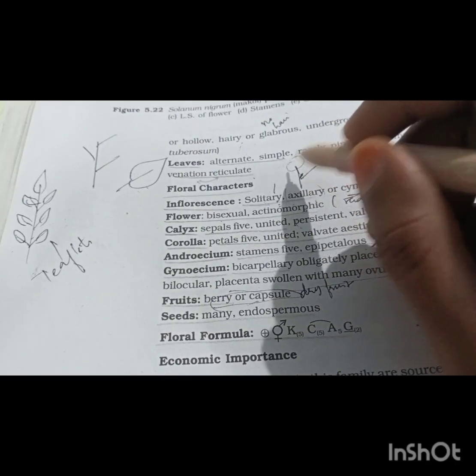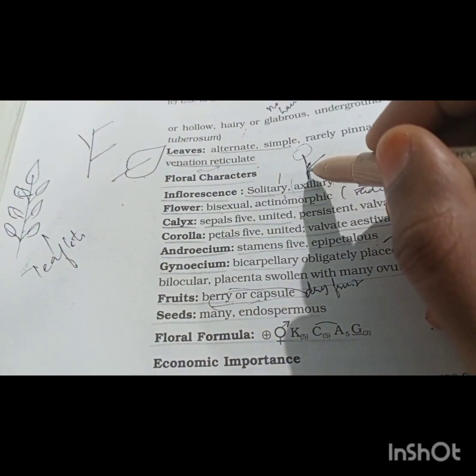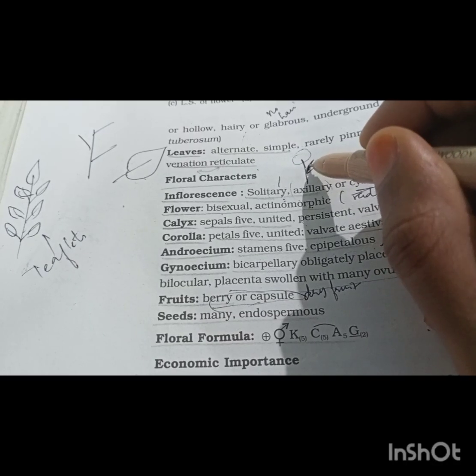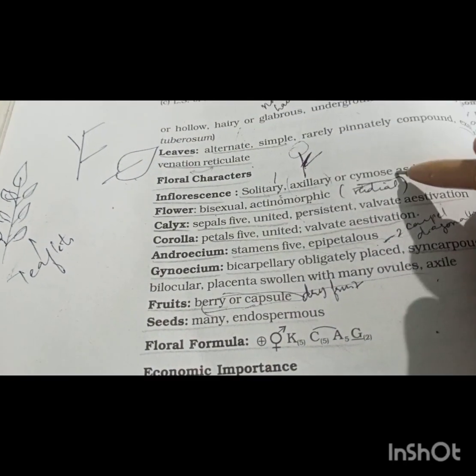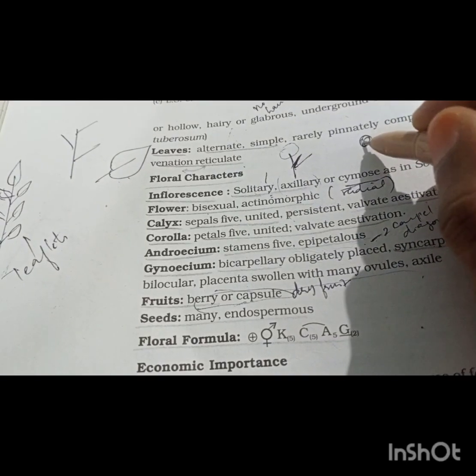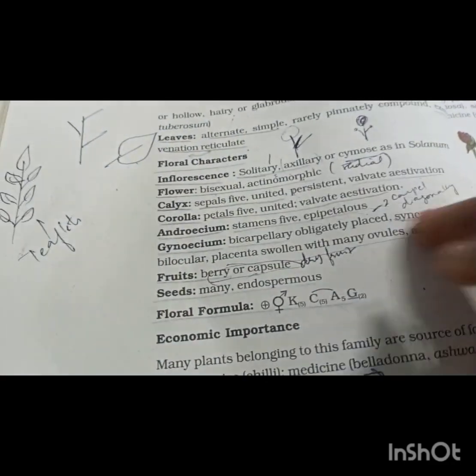If it is present here, it is terminal, but don't get confused here. What we have to focus on is that the flowers are solitary, that is single, and present in the axil, hence it is axillary. Or sometimes it may be cymose. Cymose means the older flowers will be on the top and the younger ones at the bottom, as in the case of Solanum.